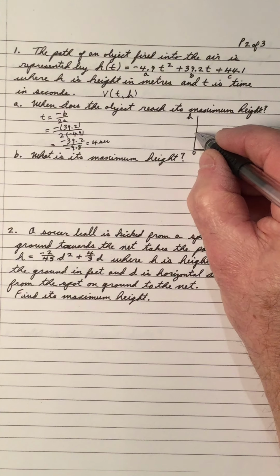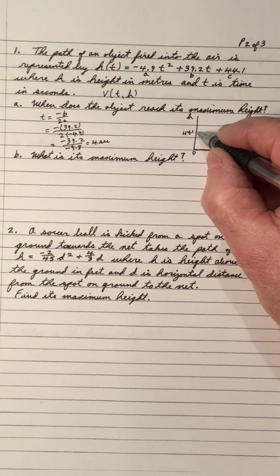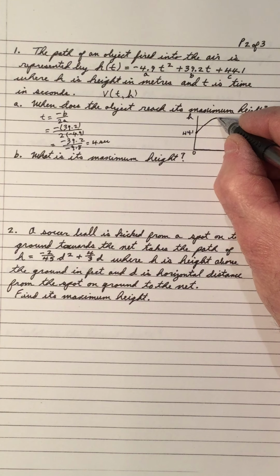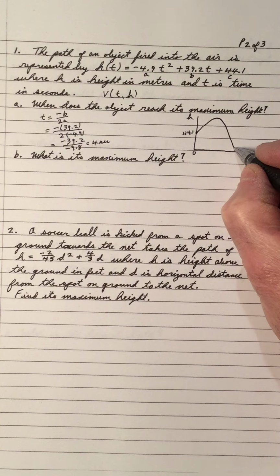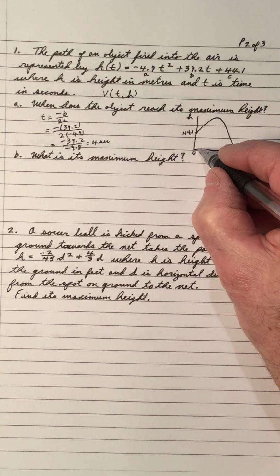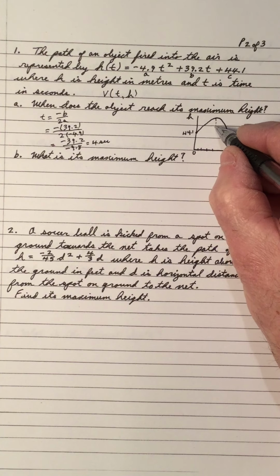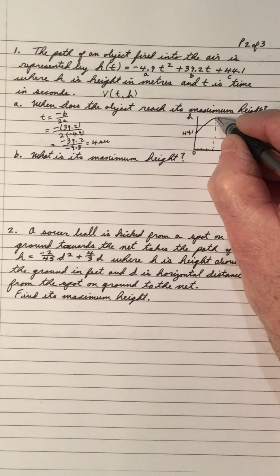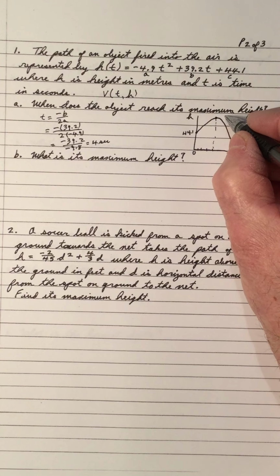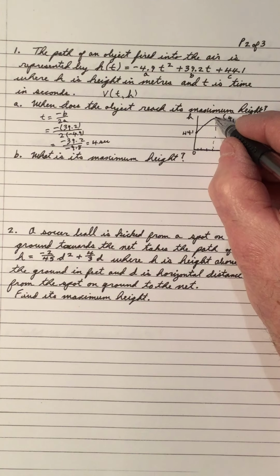So at 0 time, the height is 44.1. The object is thrown from this height, goes up, and comes down and hits the ground. 4 seconds is 1, 2, 3, 4. 4 seconds is right there, and that's the time, or what we call the x-coordinate of the vertex.